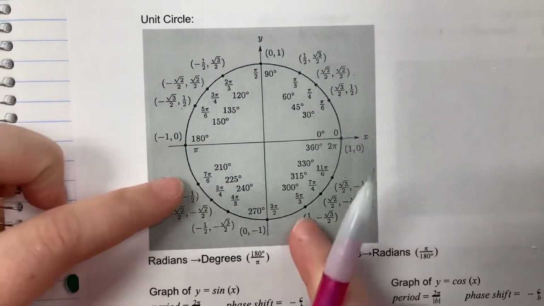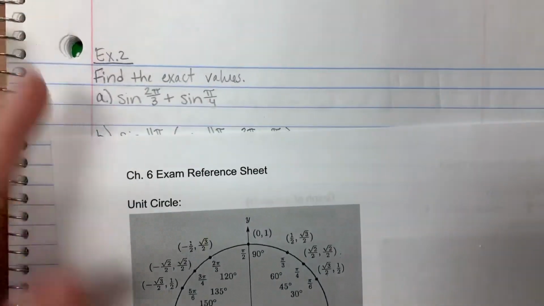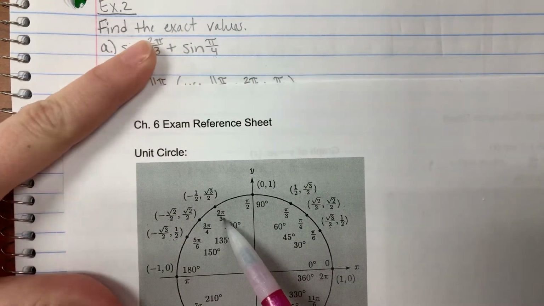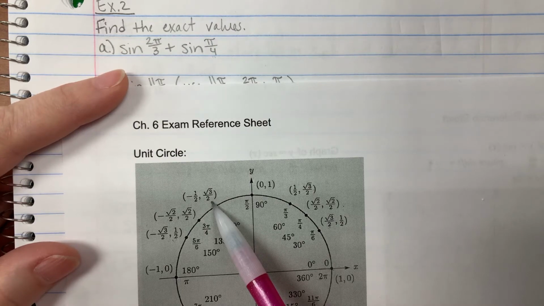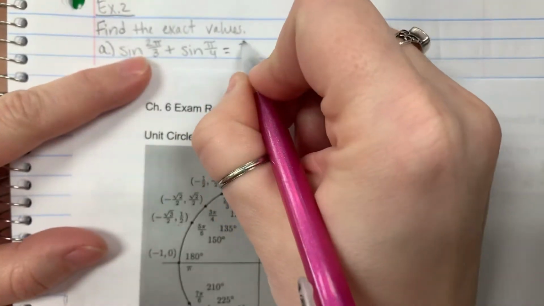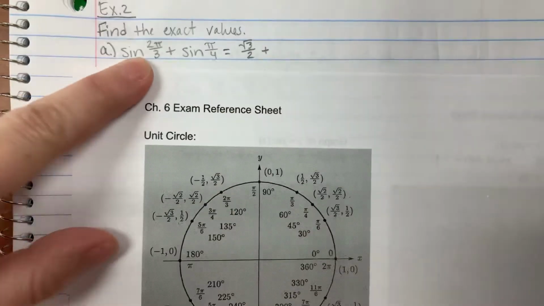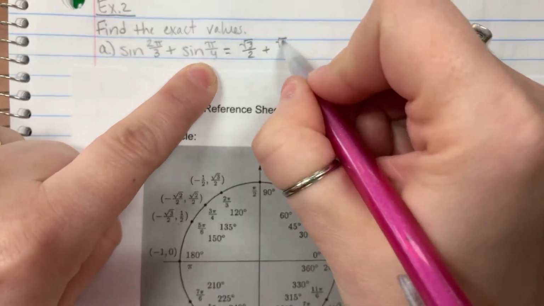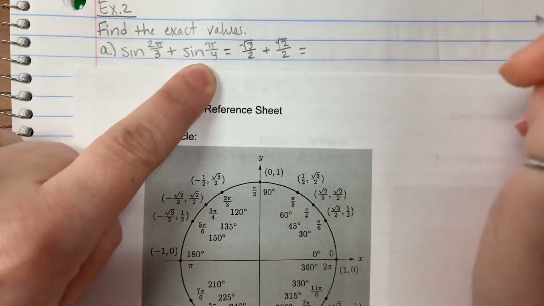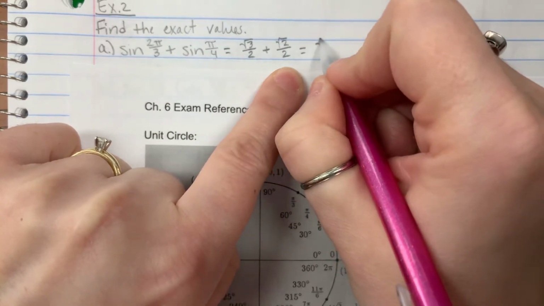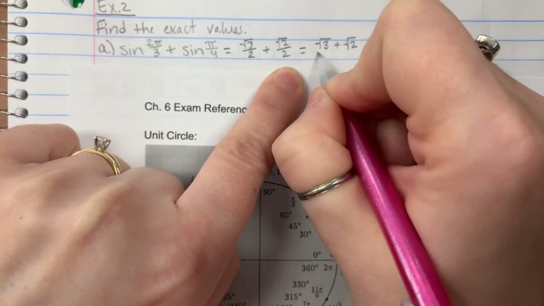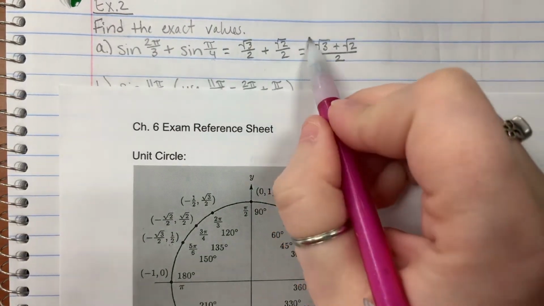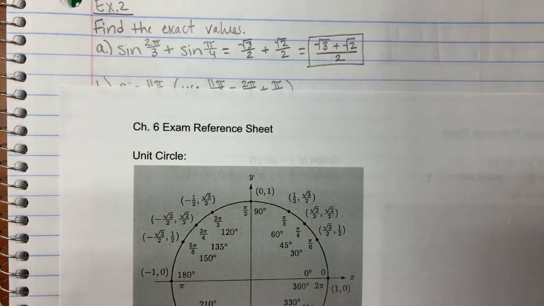That's awesome. If you don't remember it, remember you have that reference sheet, or you can use it out of your book. So this right here is my unit circle. I was looking at sine of 2 pi over 3. So if I go to 2 pi over 3 right here, my sine value is the square root of 3 over 2. So this is the square root of 3 over 2 plus the sine of pi over 4. Sine of pi over 4 is the square root of 2 over 2. So if I add those together, they have common denominators. I could just write it as the square root of 3 plus the square root of 2 all over 2 in one fraction. That's how you will see the answers written in the back of the book if you look back there. So that one wasn't too bad.